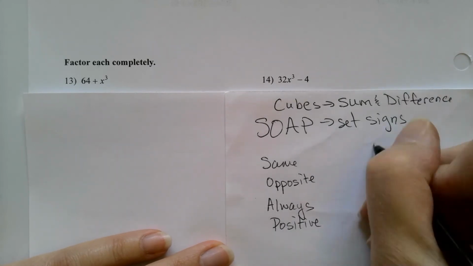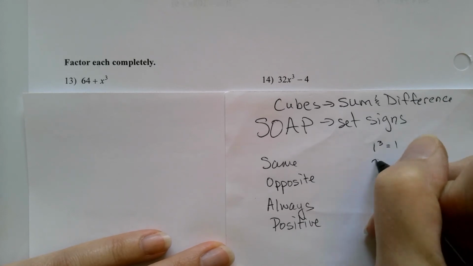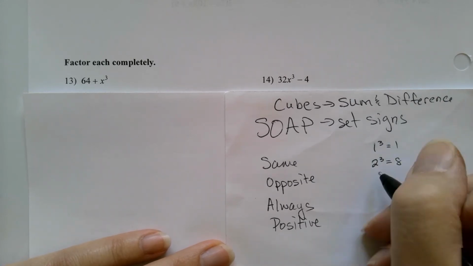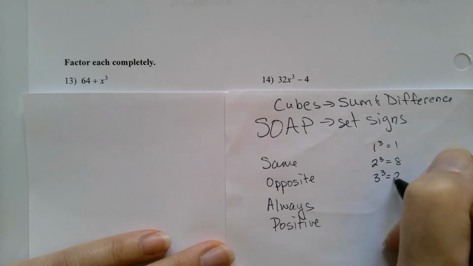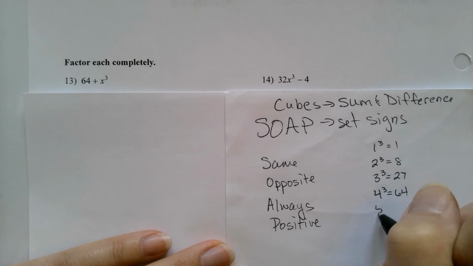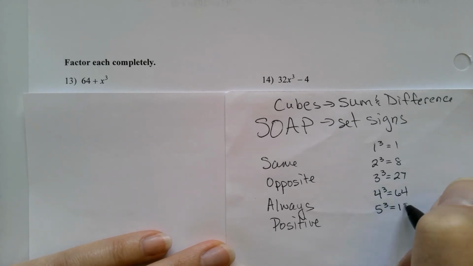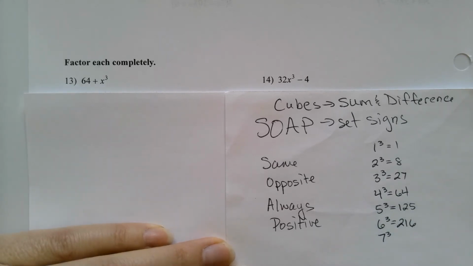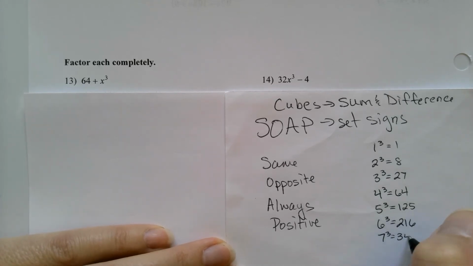Well, you have to remember that 1 to the third is 1, and 2 to the third is 8, 2 times 2 times 2. And 3 to the third is 27, and 4 to the third is 64. You don't have to remember these, but boy, is it nice to be familiar with your cubic numbers. And I want to say 7 to the third is 343, but I'm going to double check that. Yep, 7 to the third is 343. And I'm going to stop there.